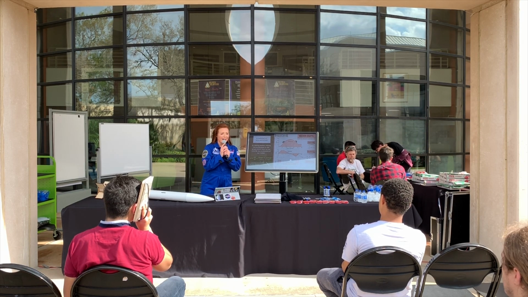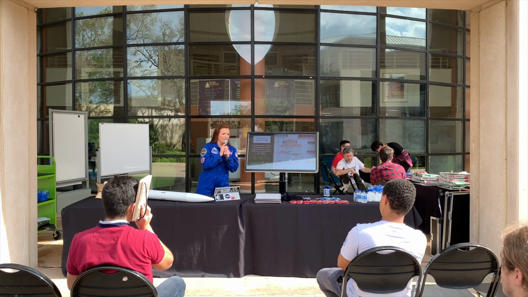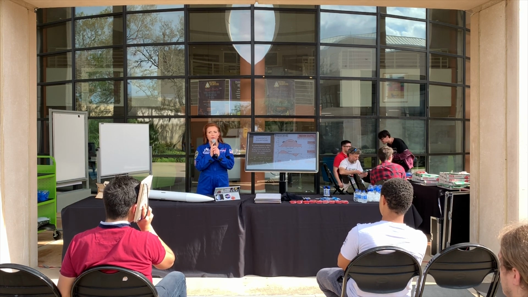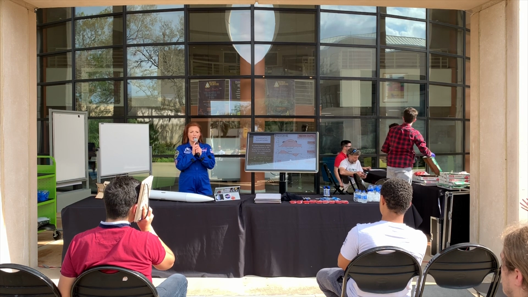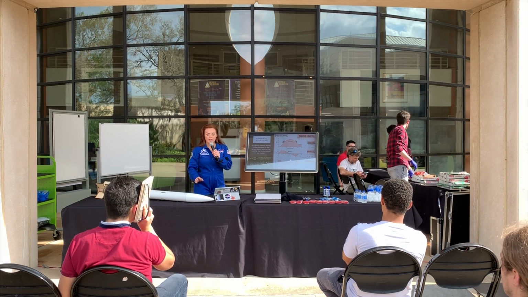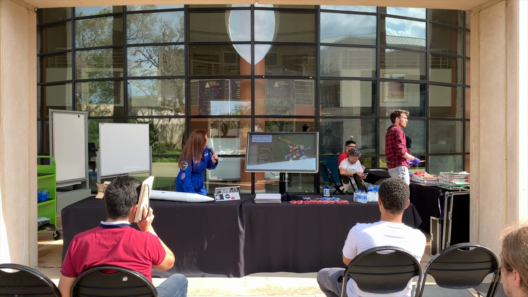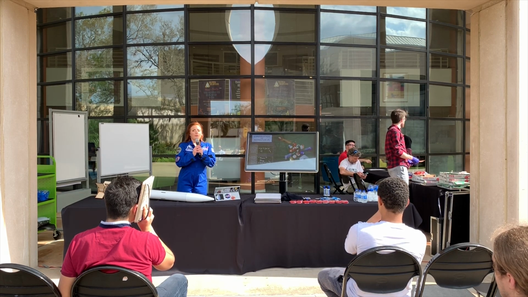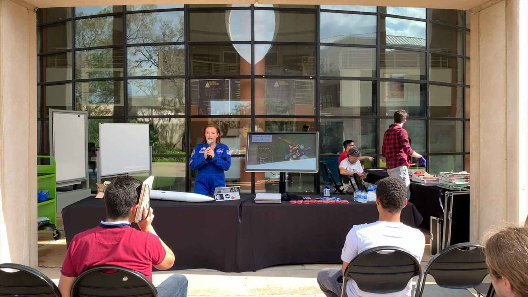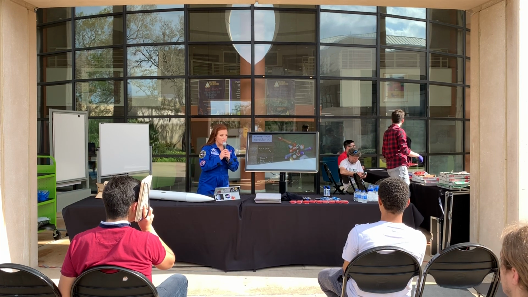But what comes after A? We have the velocity now, right? So we want to find the speed of a rocket. We want to know how fast it can go. And we can do that now that we know that acceleration is equal to the change in V over the change in T. But we don't know V, and that's where the conservation of momentum comes into play.